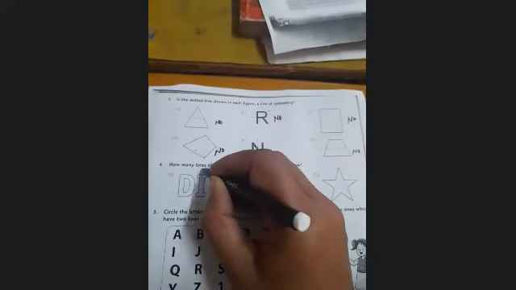Next, beta, fourth question: how many lines of symmetry does each of the following have? Yes, beta. We will draw the lines of symmetry and check how many lines of symmetry these figures have. First, this is a complete figure, so first we'll draw a dotted line at center.